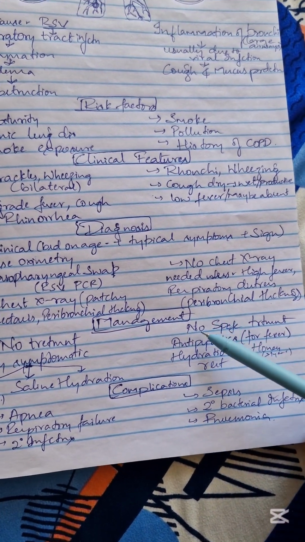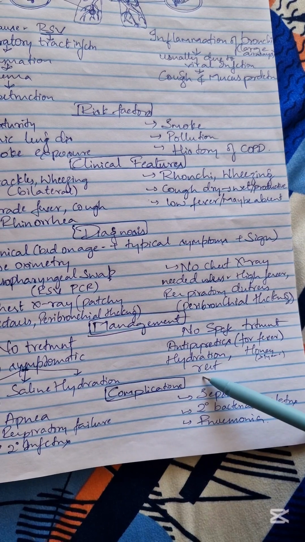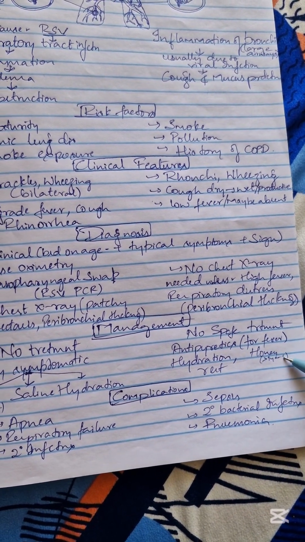And the same in bronchitis, no specific treatment. Antipyretics if fever is present. Hydration and rest will be more than enough. Honey would be suggested if the patient is more than 1 year old.